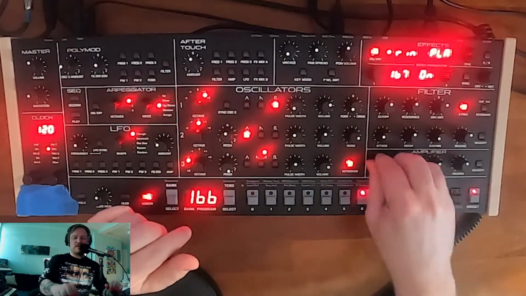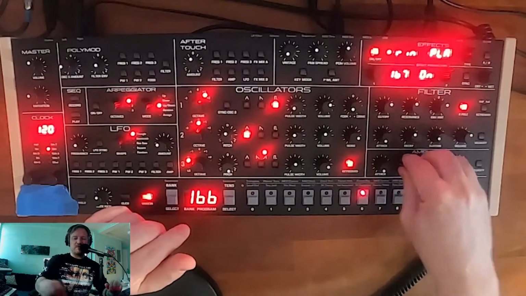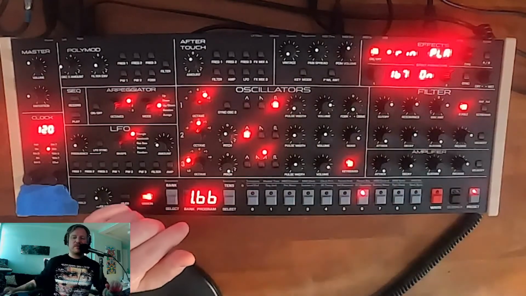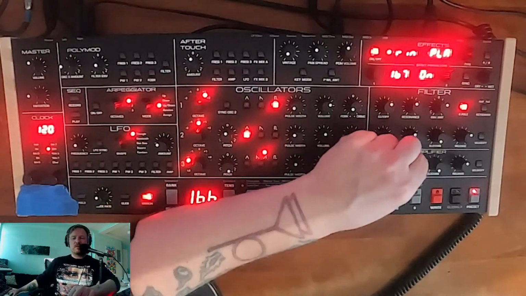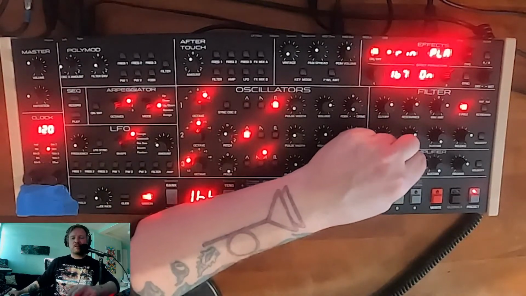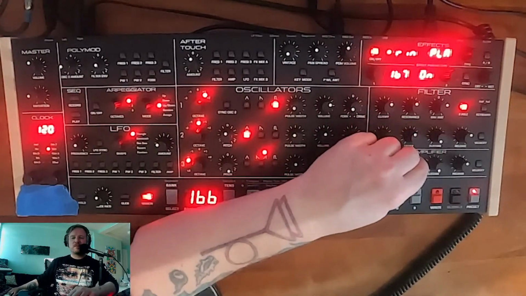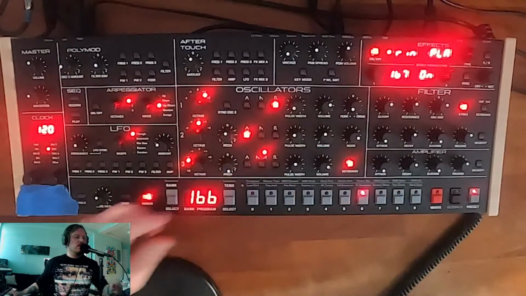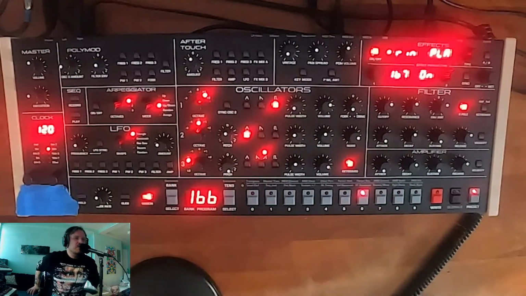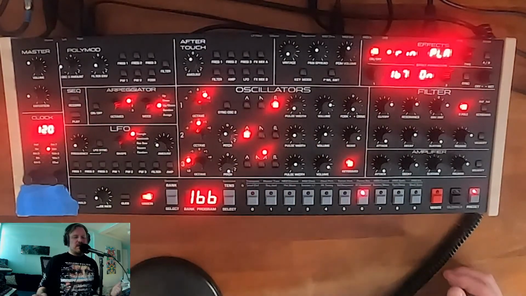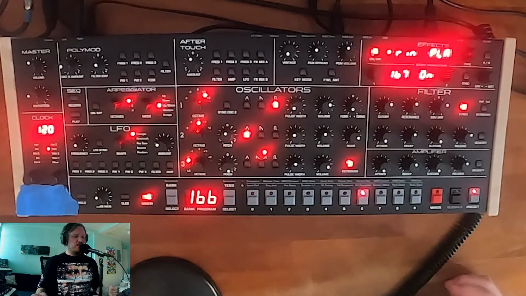I mean, this just screams like a percussion sound, right? So if I turn the sustain all the way down, now I feel like that's almost what this sound was meant to be as far as its envelope.